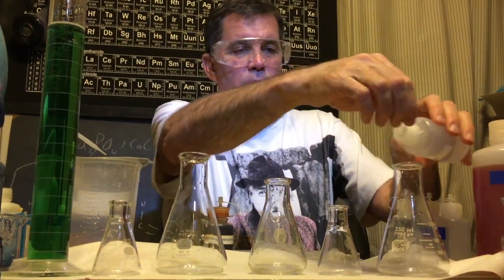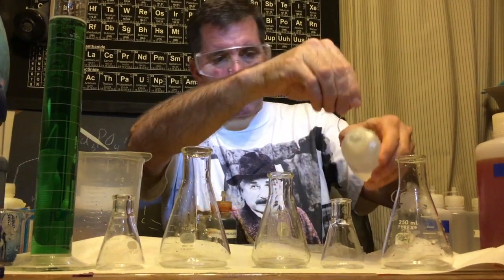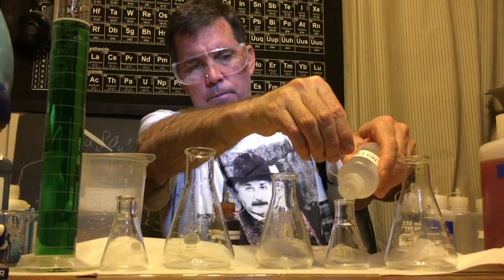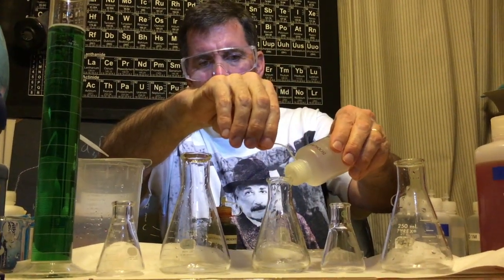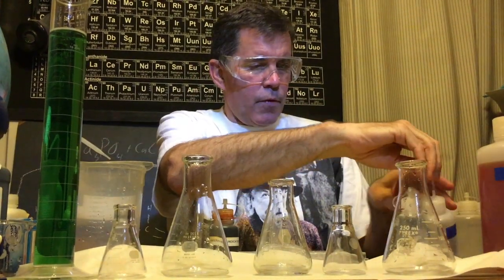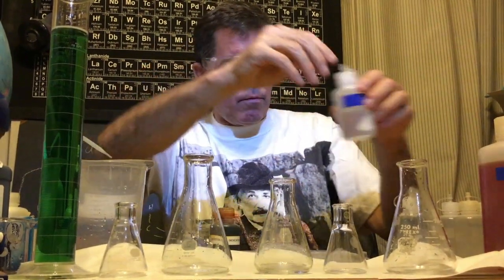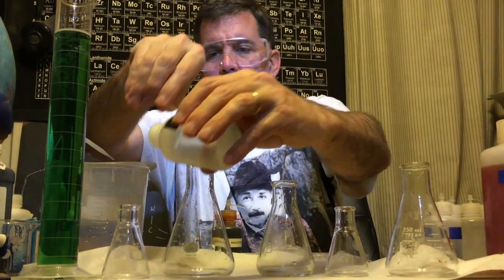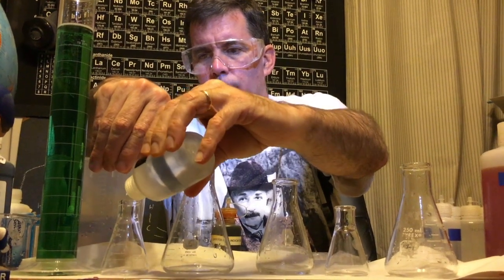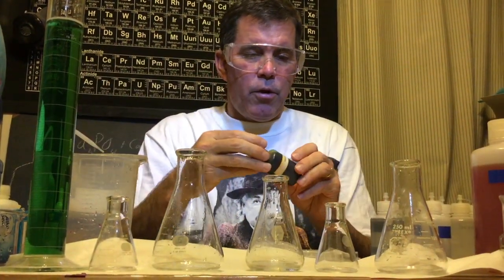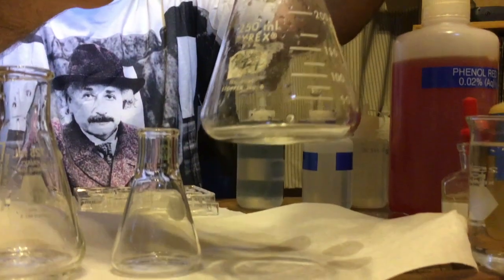So I'm going to go ahead and put my same solutions. There's acetic acid, hydrochloric acid, sodium chloride, sodium hydroxide, and ammonia. All right, so now I'm going to put a drop of universal indicator in each of these, and I'll hold it up so you can see it.